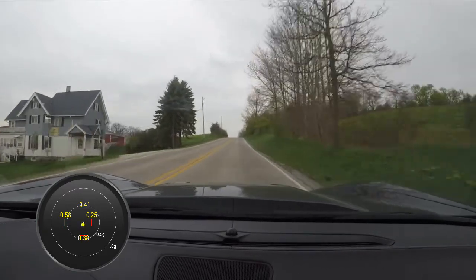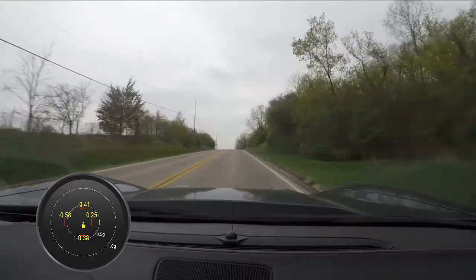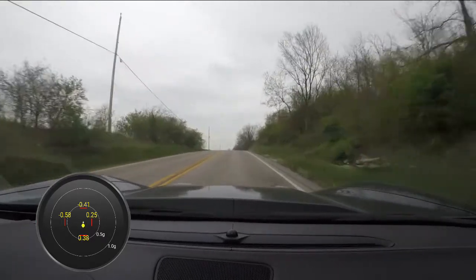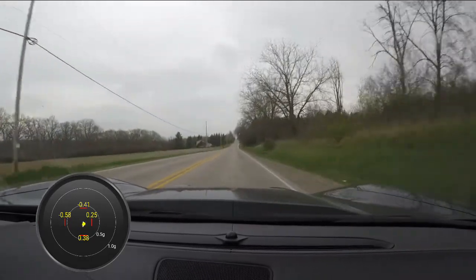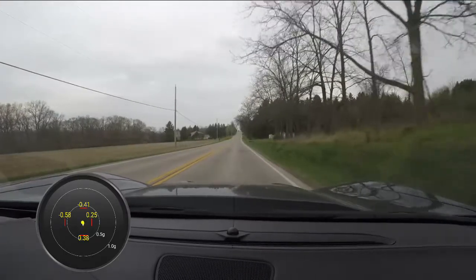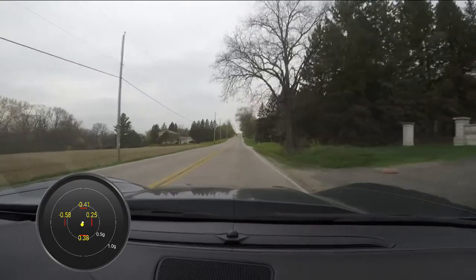Today I want to talk a little bit about the friction circle, what the friction circle is and how we can use it in our driving. So first, what exactly is the friction circle? Well, I've actually got one on the screen for you guys right now. It just looks like a circle with a little dot that moves around.